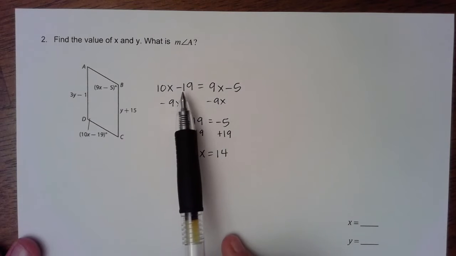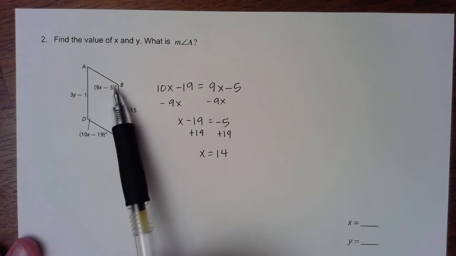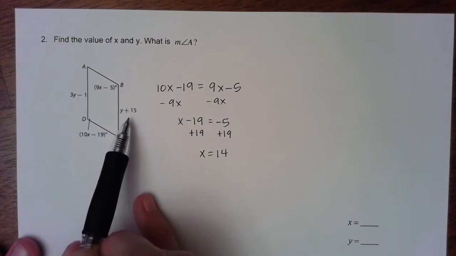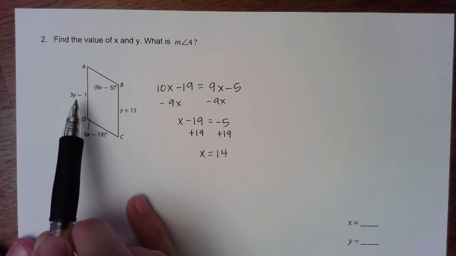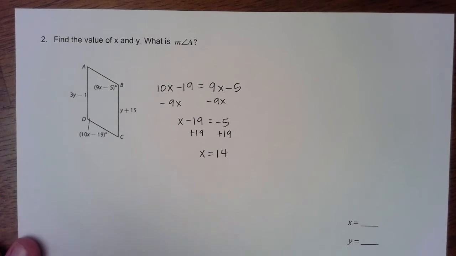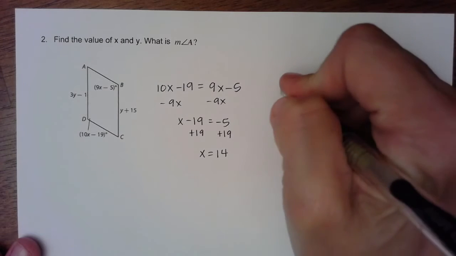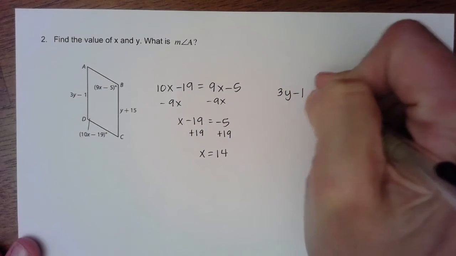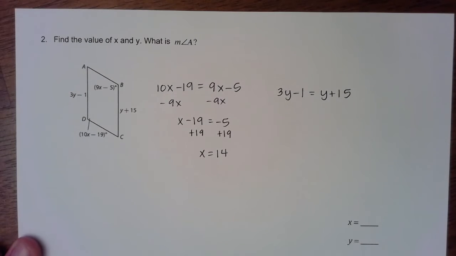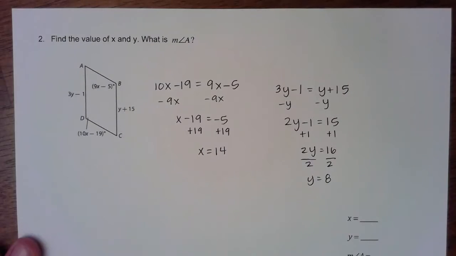Again, the reason why I set these two equal to each other is because they were opposite angles, and opposite angles are congruent to each other. To solve for y, you want to look and see what's labeled with y's. So this side and this side are both labeled with y's. Side AD and side BC are opposite sides, and from the properties list on the previous page in your notes, you know that opposite sides are congruent. So you'll set up an equation setting those equal to each other. So let's see, 3y minus 1 is equal to y plus 15, and then you'll go through and solve that for y.